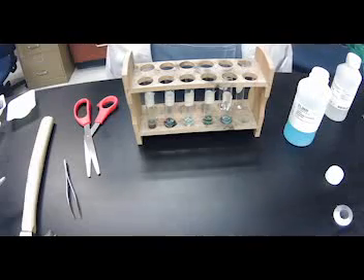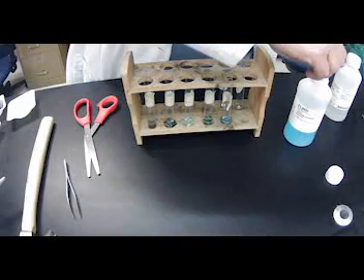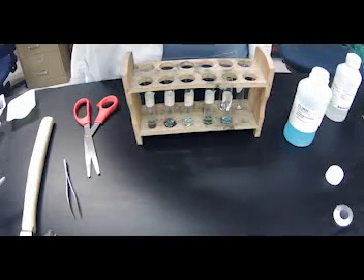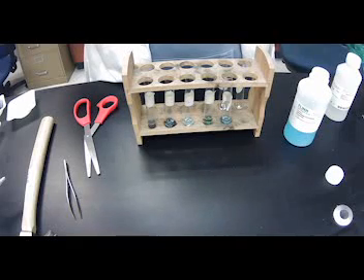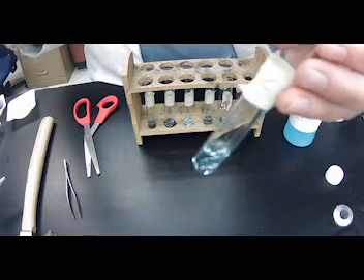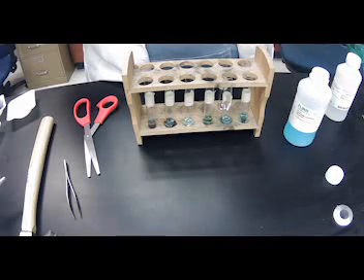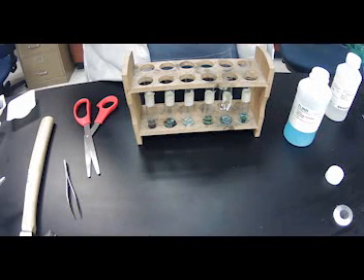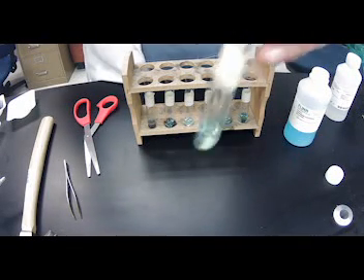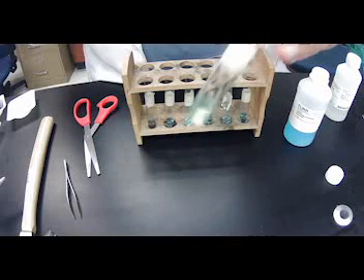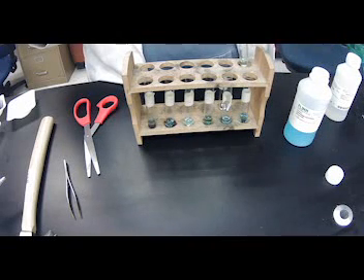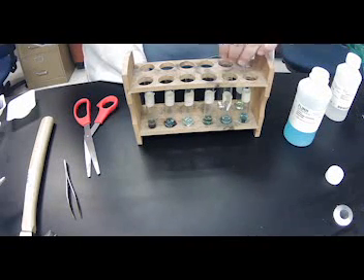Okay. Next one we're going to check is silicone. And this one is not having any reaction. And then we have sulfur. And not much is happening with sulfur either. I'll go back and check those three.